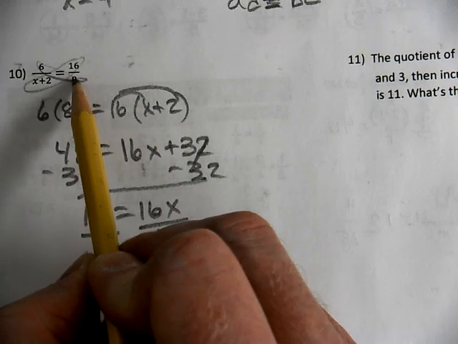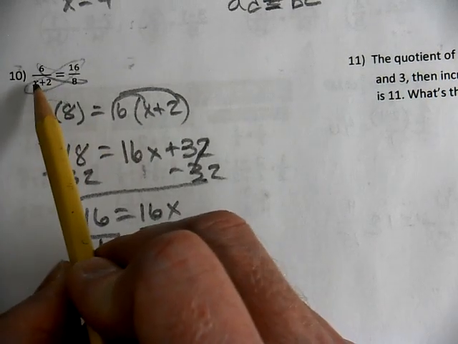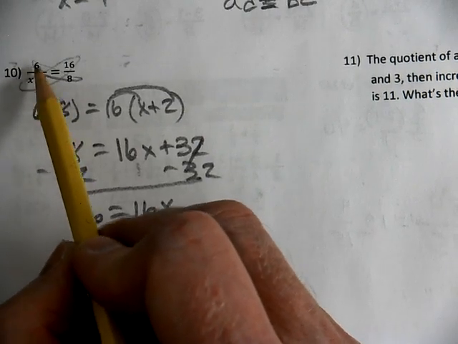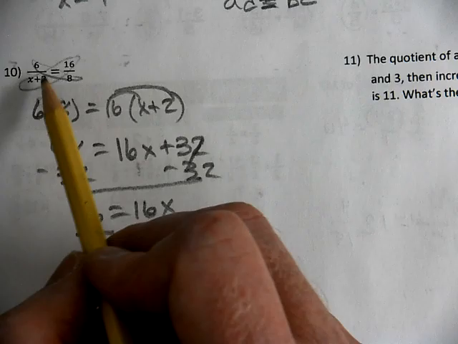So this goes into that 2 times, just like 1 plus 3, or 1 plus 2 is 3. 3 goes into 6 2 times. So these two fractions would be equivalent.